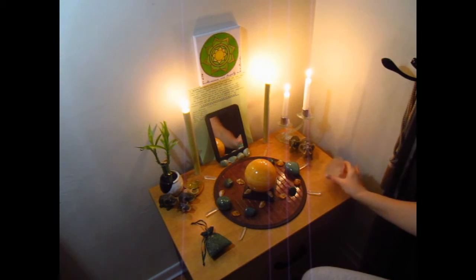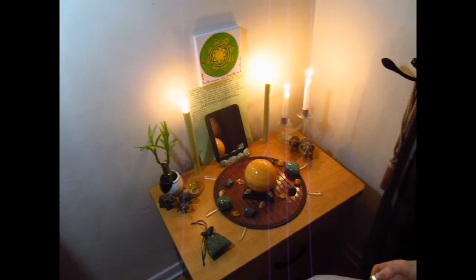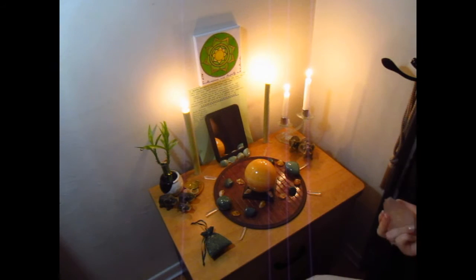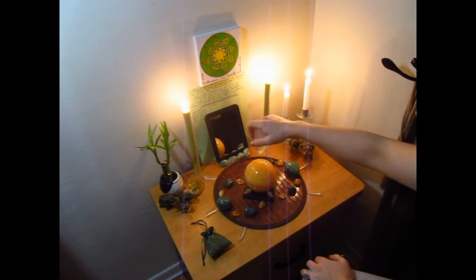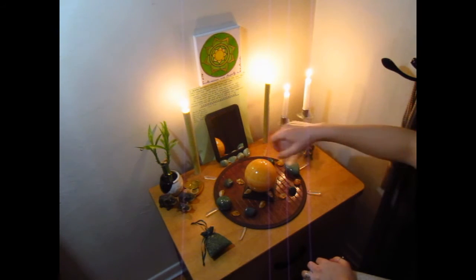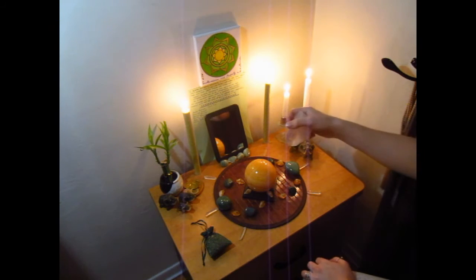Okay, so I'll get started here. I won't talk too much, just slowly explaining what I will be doing. The first thing I'll be doing is connecting the center point to each of the stones around it in the inner grid. So that's what I'm going to do.